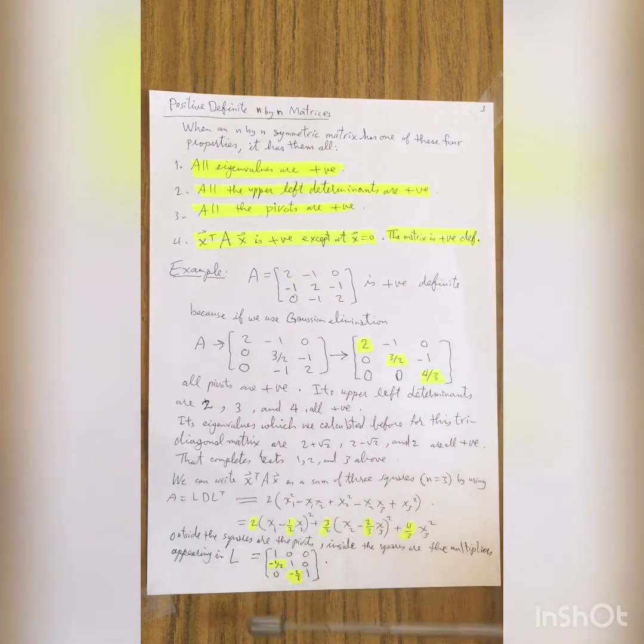So we put it in the matrix L, and eliminating below the second pivot, the multiplier is -2/3. We put it in the matrix L. So we arrive at U with the pivots on the main diagonal. See, all pivots here are positive.